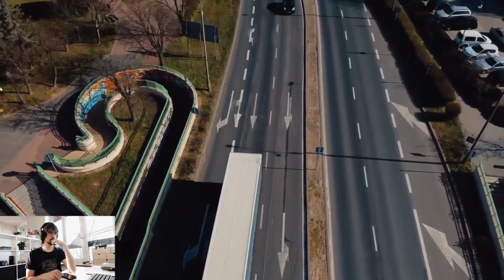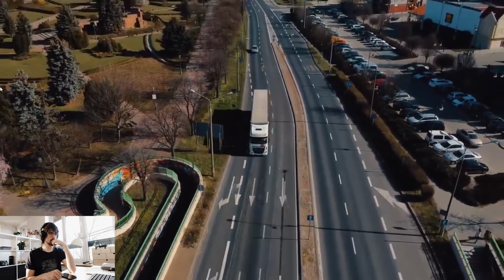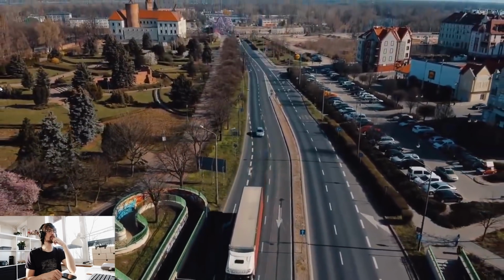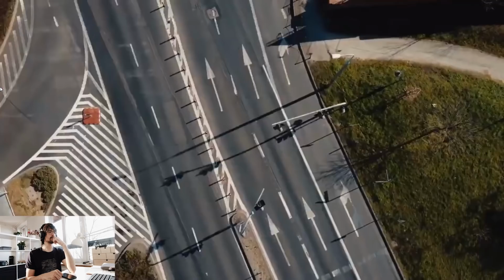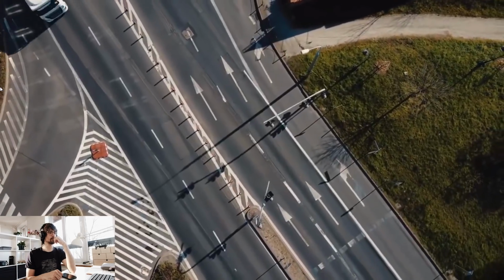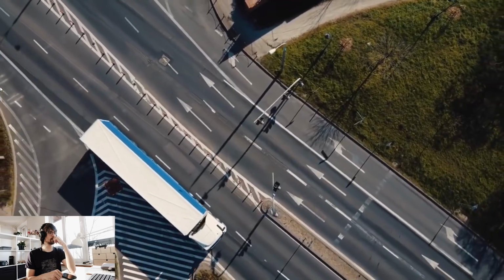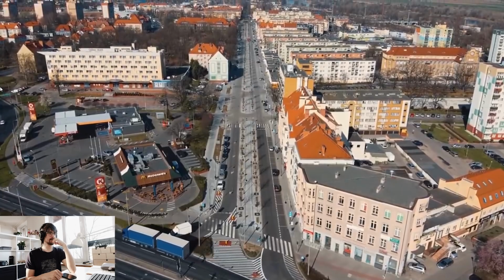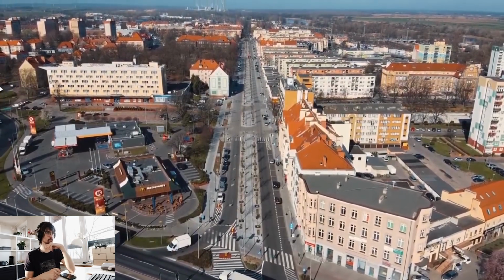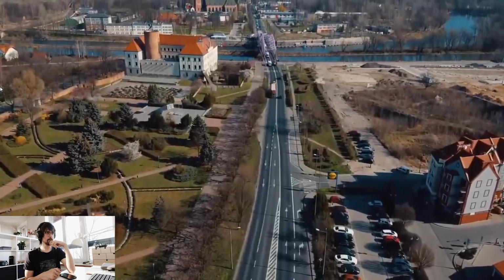Alright, good job on the moves. Combining motions, revealing the road. Moving with the cars. That's good. Rotating, going up shot as well. Very cool. Oh, yes. I like how the road is in the middle. It's beautiful.